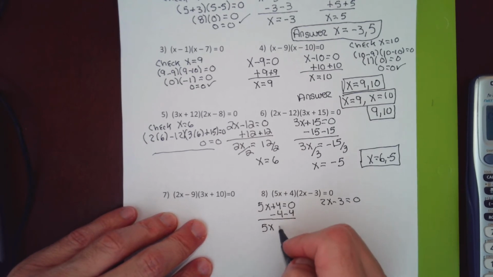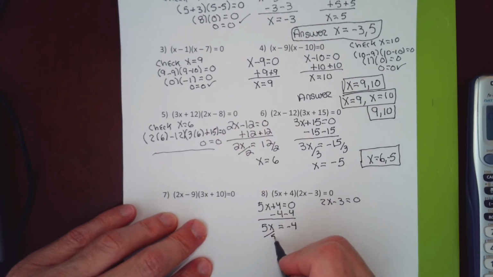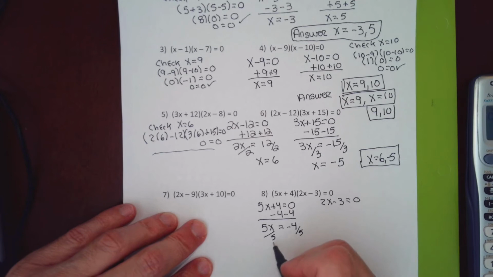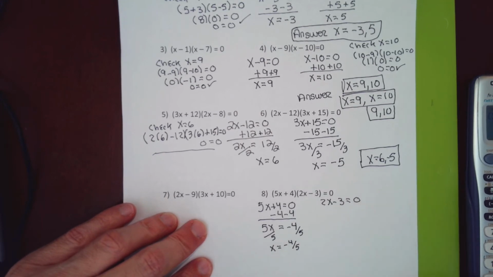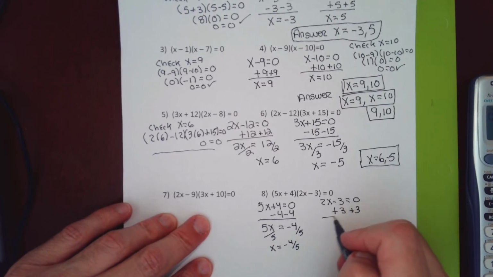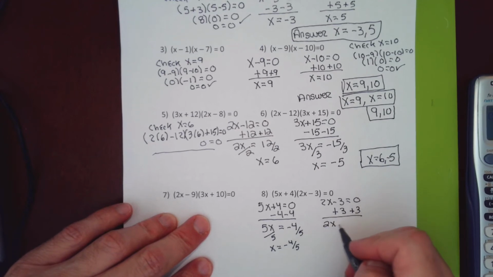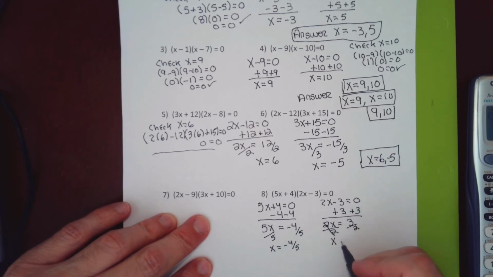For the 5x plus 4, I'm going to start off by minusing 4, and then I'll divide by 5. Left-hand side, when I divide by 5, is going to give me an x. The right-hand side is going to give me a fraction answer. That's going to be a pain to check by hand, not so hard to check on my calculator. The 2x minus 3, I'm going to add 3 to both sides and get 2x equals 3, and then divide both sides by 2. On the left-hand side, the 2's cancel, I get the x. On the right-hand side, I get the second answer of 3 halves.